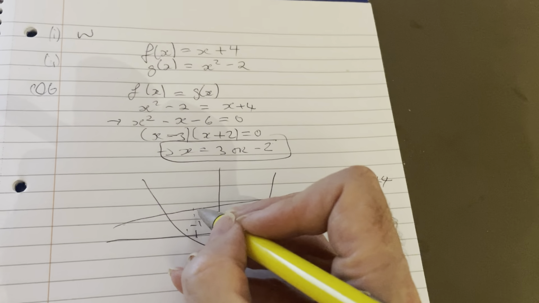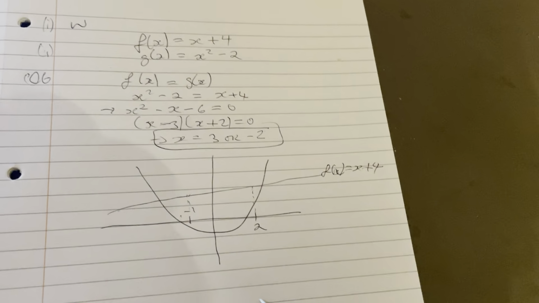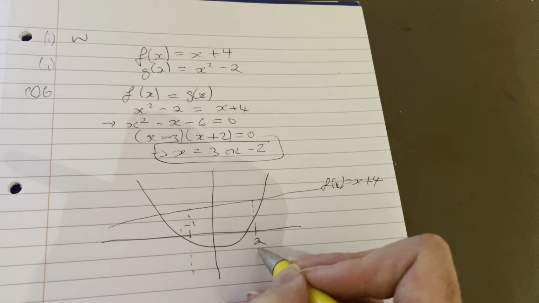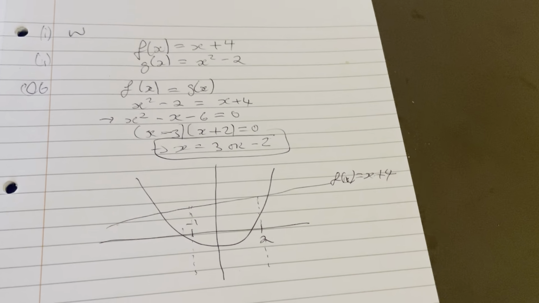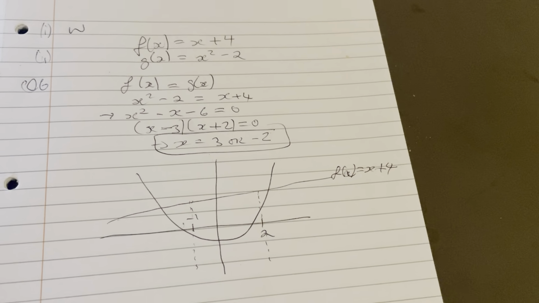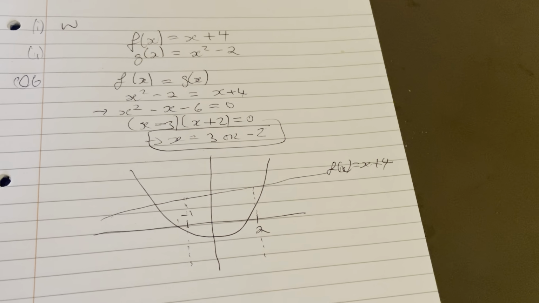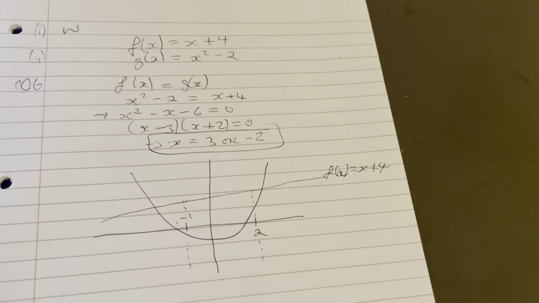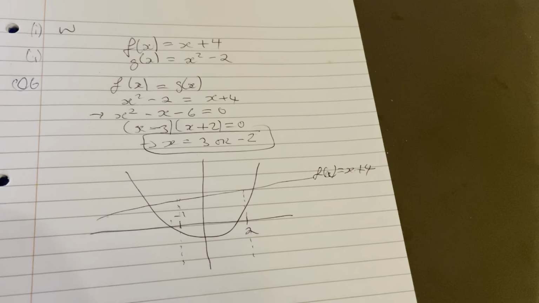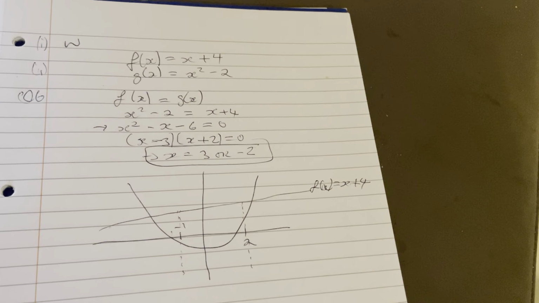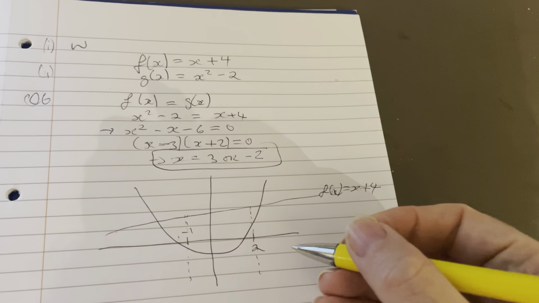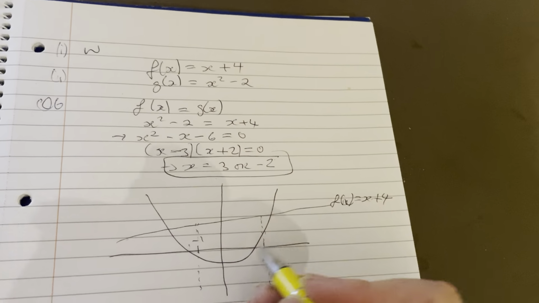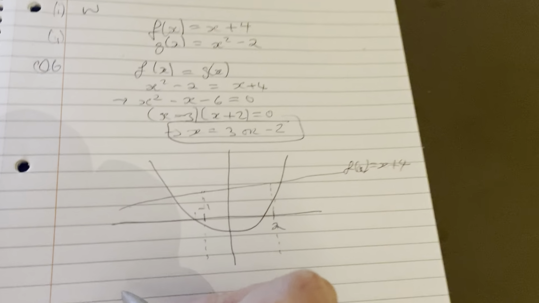And you need to get the area underneath there, so it's the area underneath the curve. Okay, so it's this bit here. So let's get the area underneath the curve.